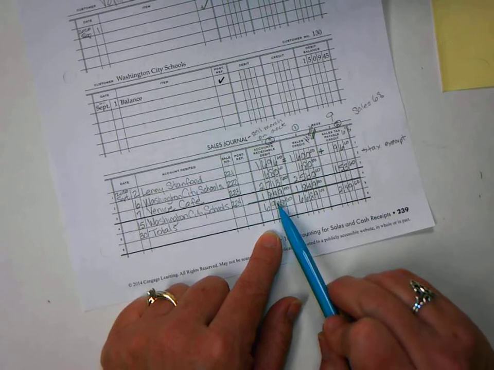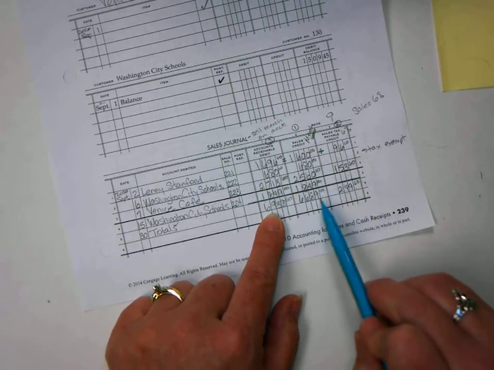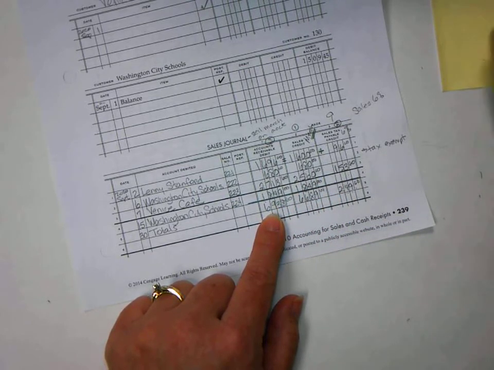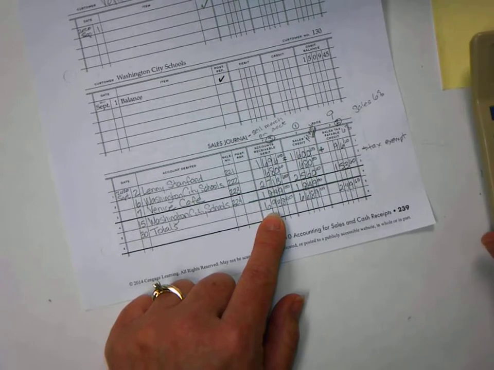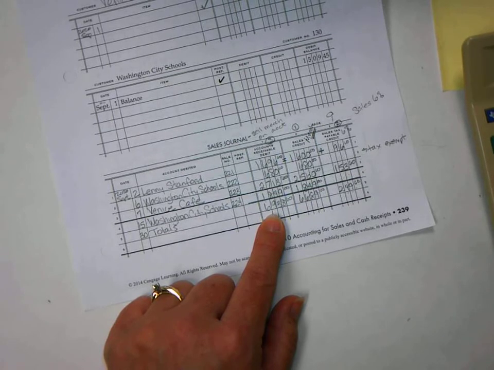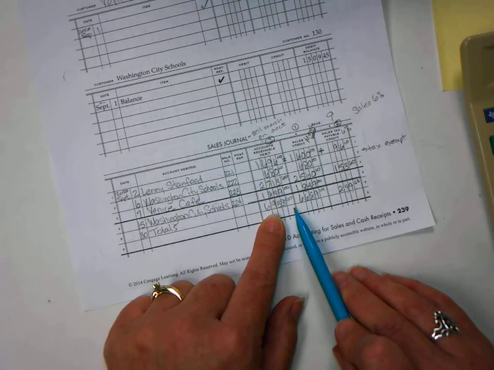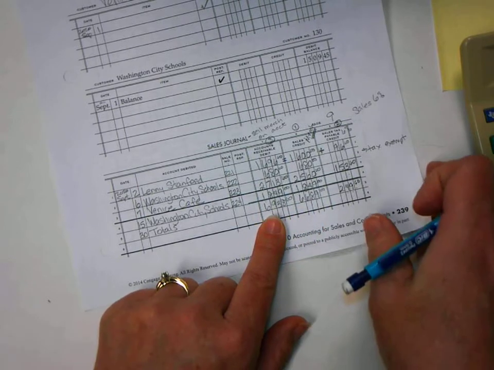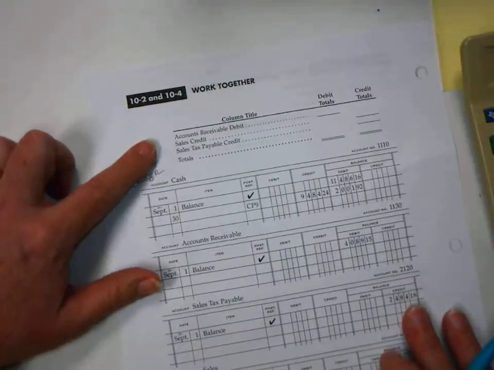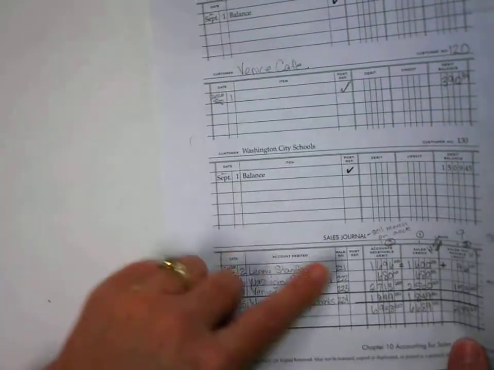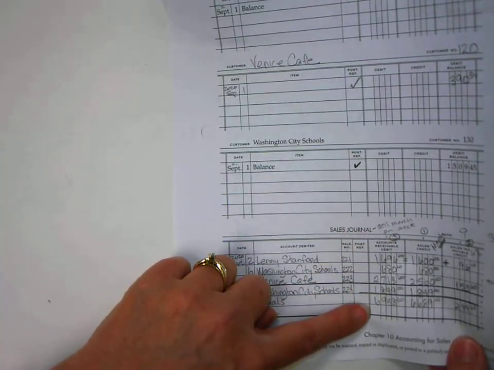Okay, so now debits equal credits. Basically, you've got one debit and two credits. So we add these two up: 6,689 plus 249.60 should equal 6,938.60. Perfect. Okay. And again, like I said, they're giving you space here, so the accounts receivable debit is 6,938.60.